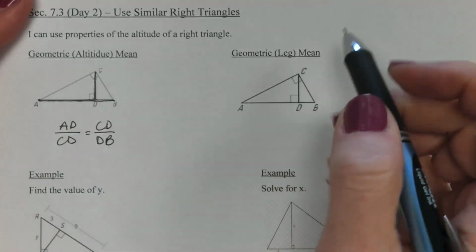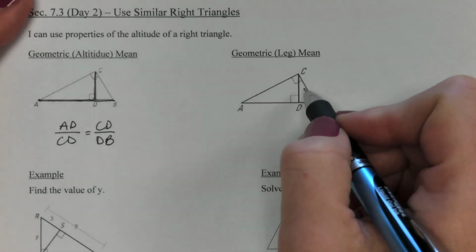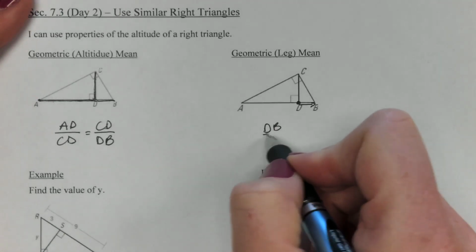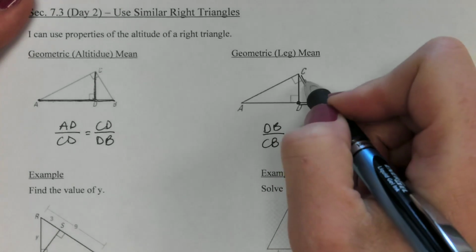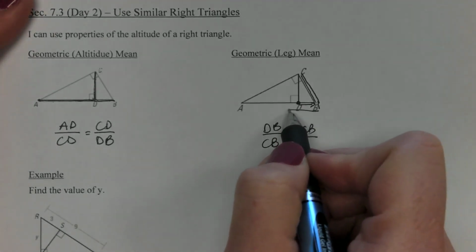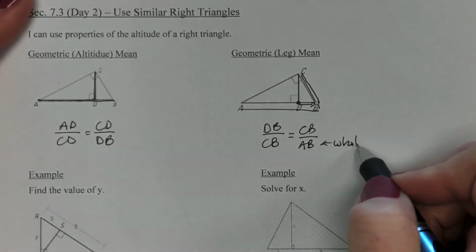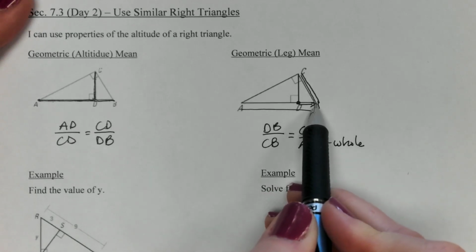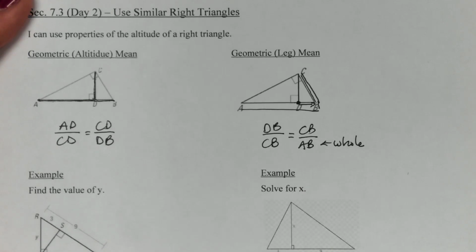To do the geometric mean by leg, you're going to start at the T and go out the short side. You're going to go up the leg, so CB. You're going to come back down the outside. And then you're going to go across the whole length here, and that is usually a problem for kids because they forget that it has to be the whole thing. You might do just AD, but it's got to be that whole side length, which means DB, which you've already used, plus this AD, so it's got to be the whole thing.